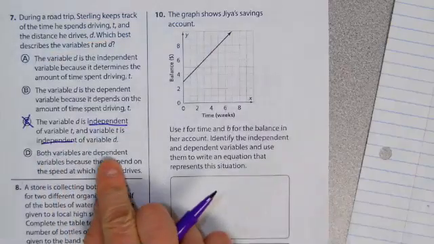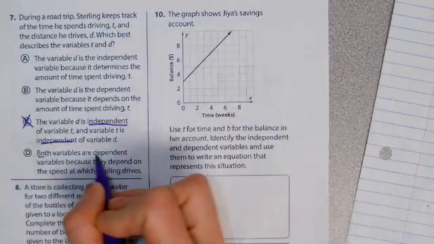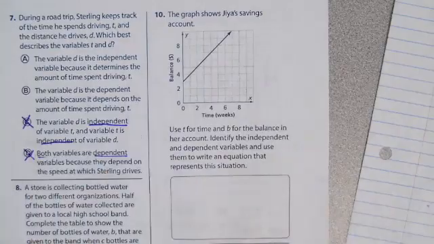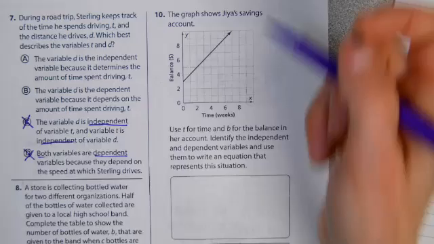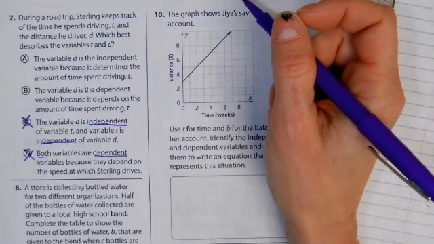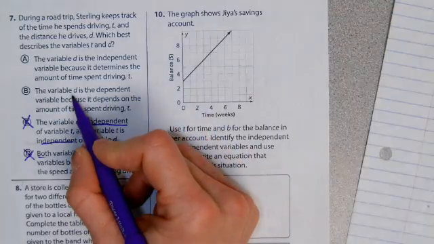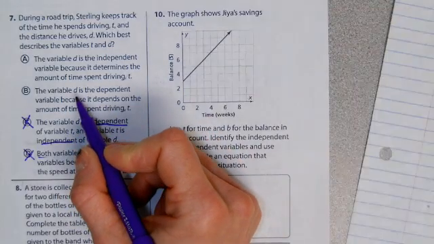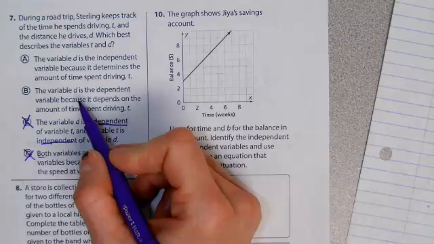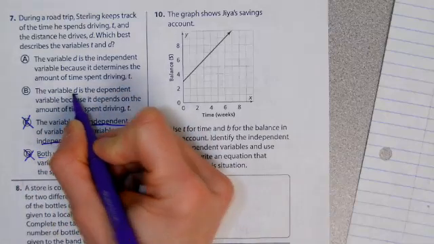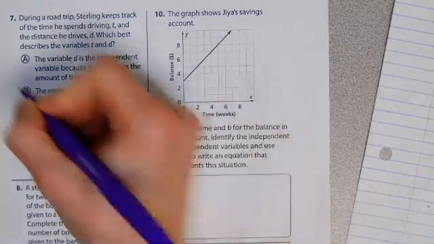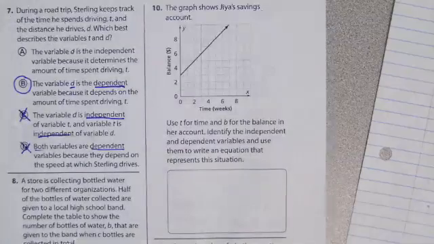Both variables are dependent variables. So it's saying both are dependent. Also no. So it brings us down to these choices. What depends on the other? So if you think about this, the amount of the distance you go depends on how long you're driving, right? So the distance depends. So this is the one that we want to choose.